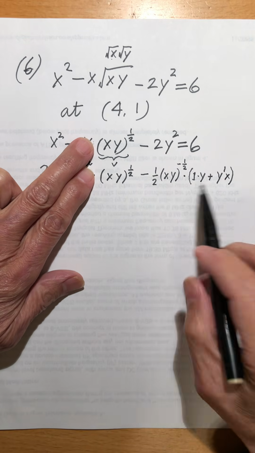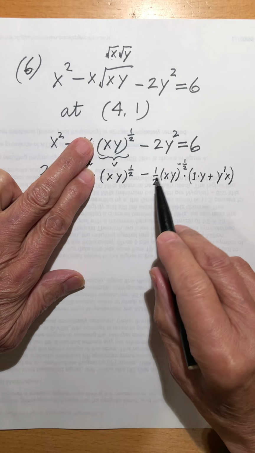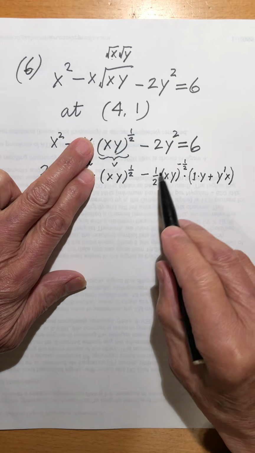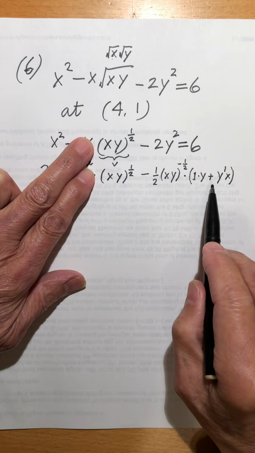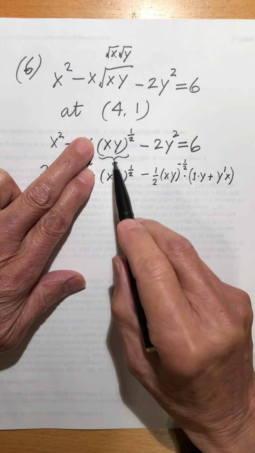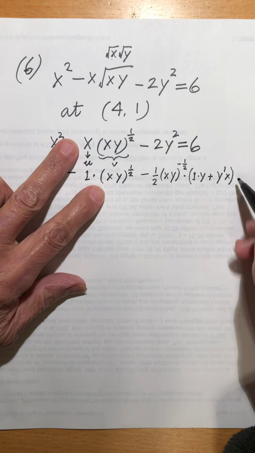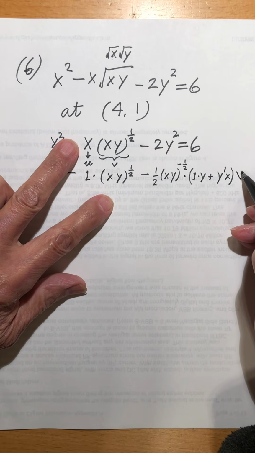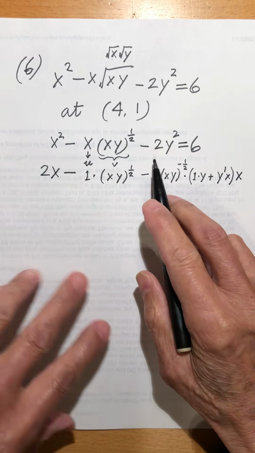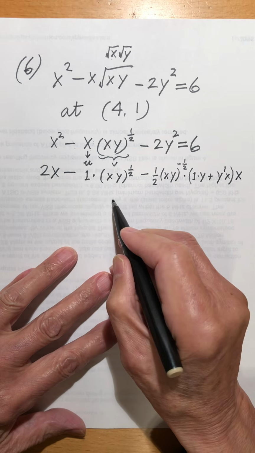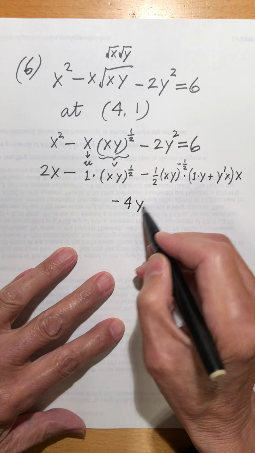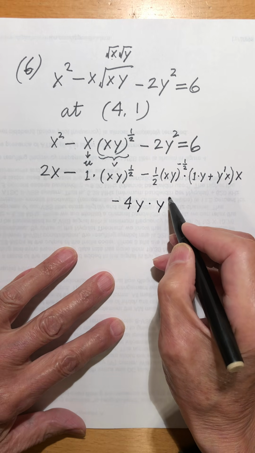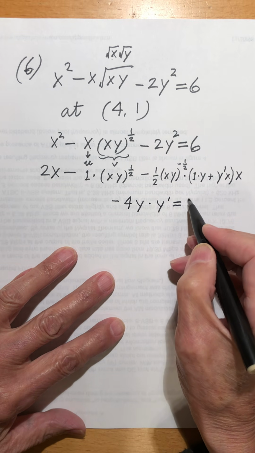So this whole thing is V prime. But don't forget V prime U, so I must multiply x here. And then the derivative of this, minus 4y times y prime is equal to 0.